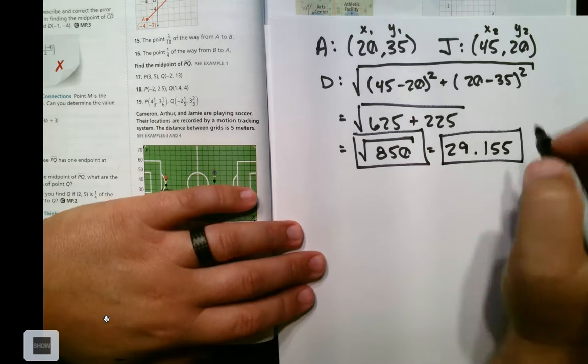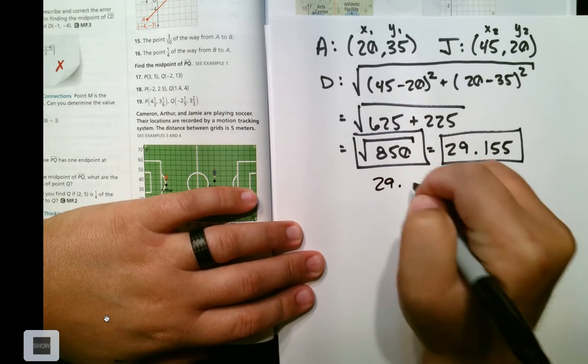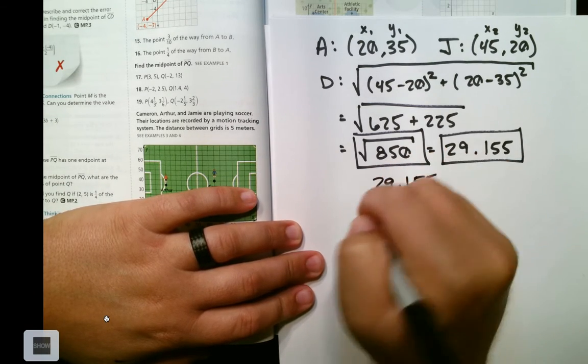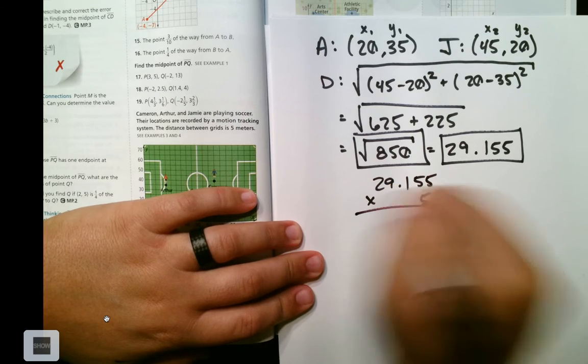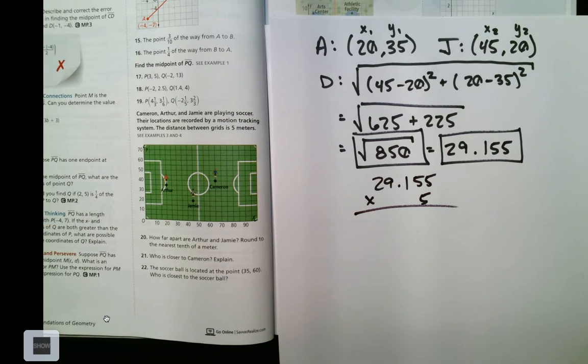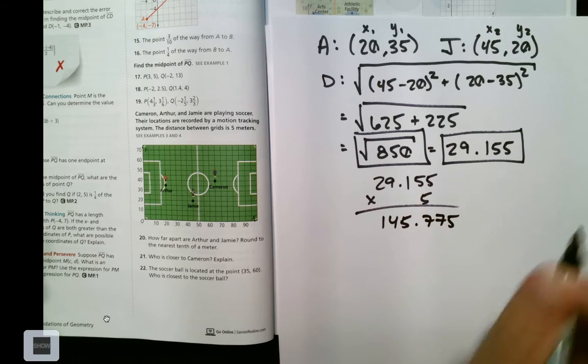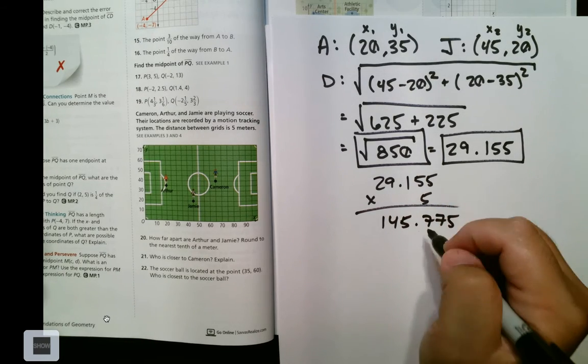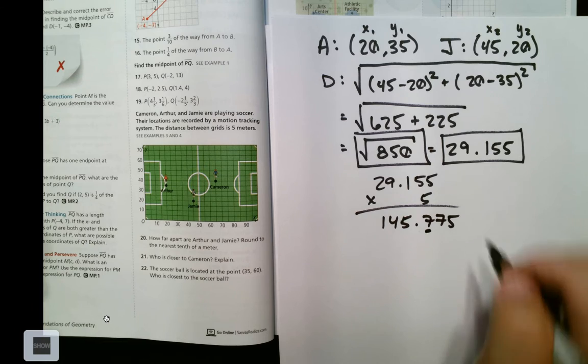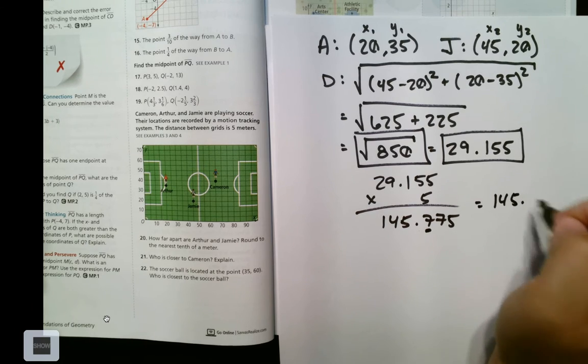So if I take that and I take 29.155 and I multiply it by 5, 29.155 times 5. So it's going to be 145.775. If they want nearest 1/10 of a meter, that's your 10th place. So it would be 145.8.